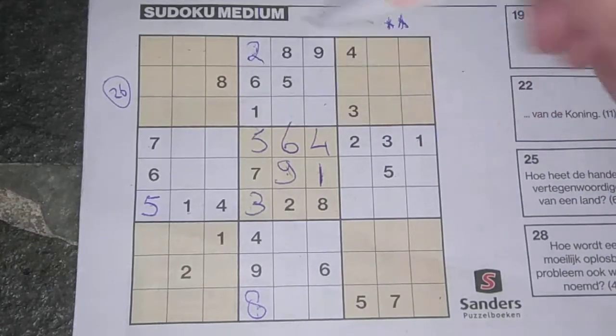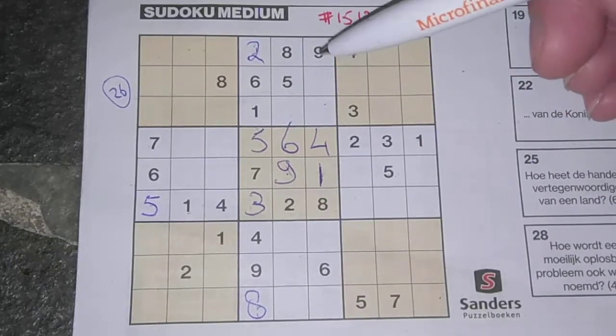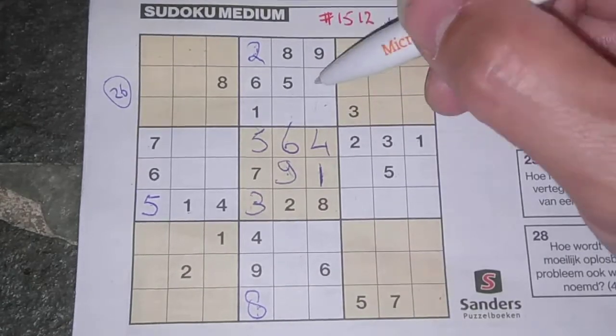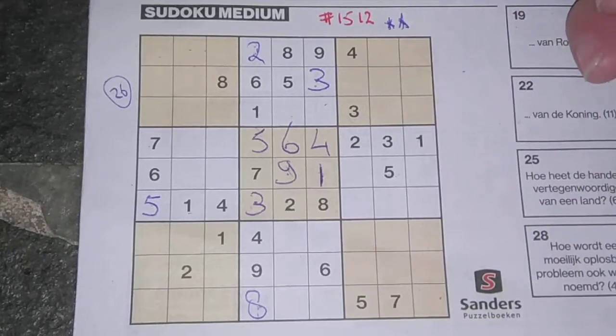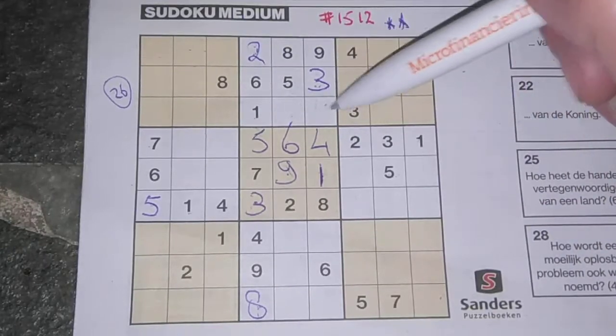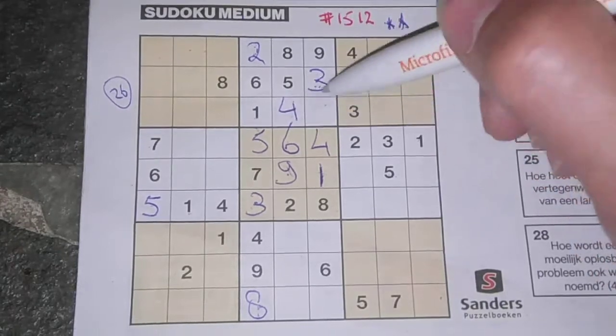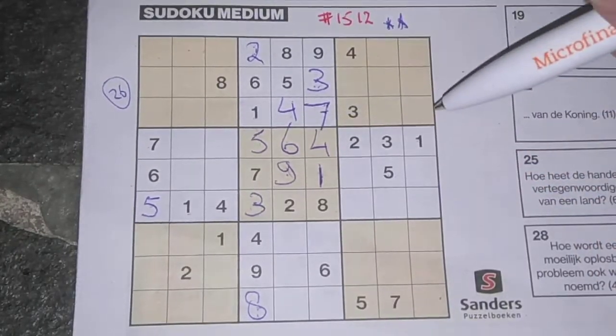3 missing numbers in this big square. One of the missing numbers is 3. We see here 3, no 3 in these two boxes. 1 box left for the 3 should be there. 1, 2, 3, 4 is missing and the 7 is missing. We see here 4, no 4 there. 4 should be here and the 7 goes there.